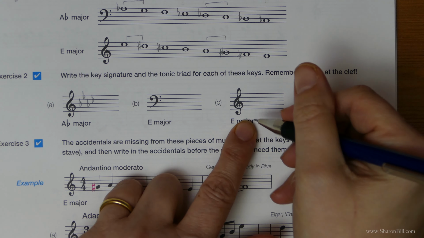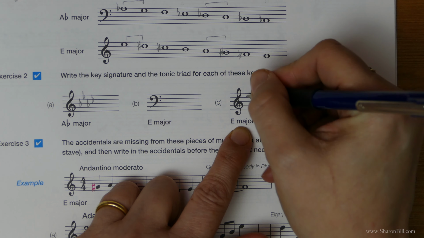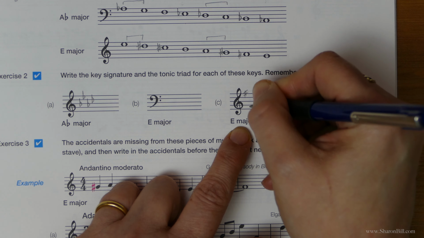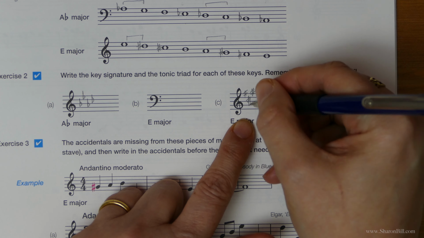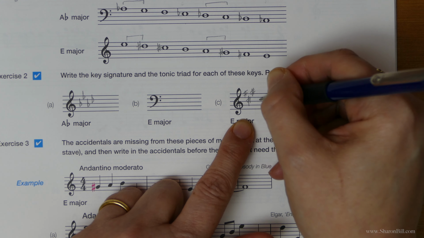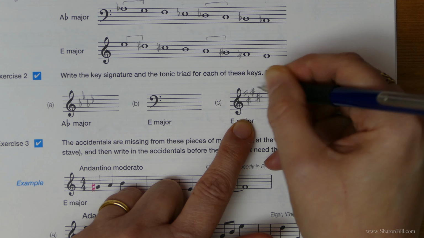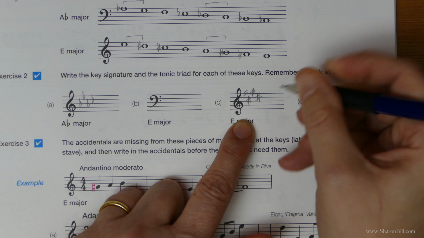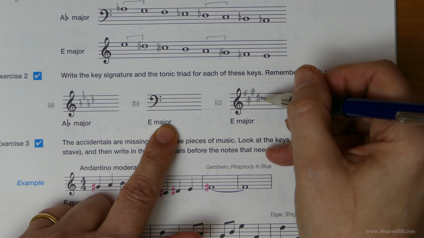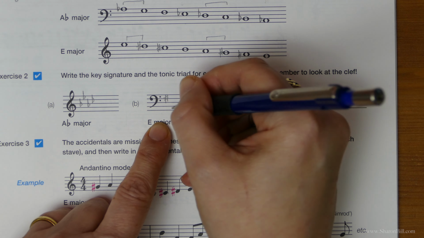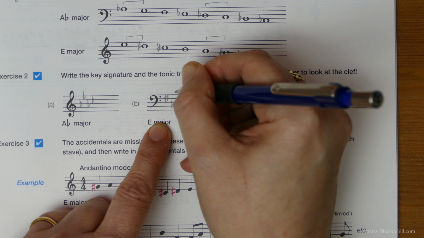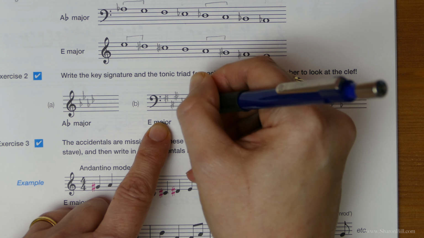So let's look at the treble clef E major. We've got F, C, G sharp, that was from the previous grade, and now we're just continuing that diagonal pattern with the D sharp, F, C, G, D. And so to transplant that into bass clef, everything drops down a line. There's our F sharp, C sharp, G sharp, and D sharp's the middle line.